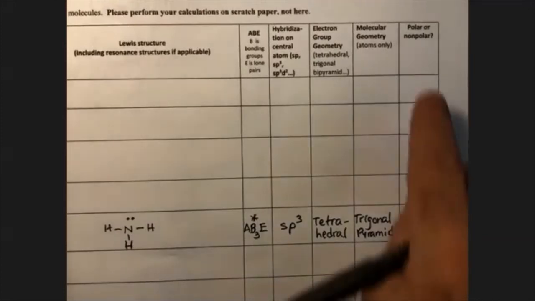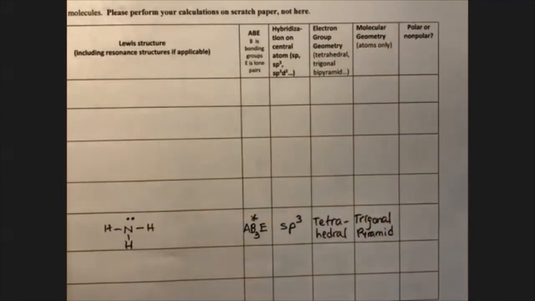Okay, the next question becomes very interesting. We're going to ask, is the molecule polar or non-polar? Now, to do that, technically, what you have to ask is, are there any net dipoles in the molecule?